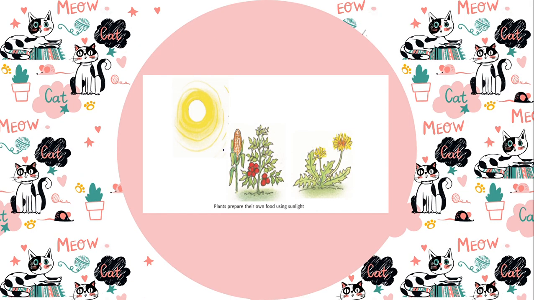So have a look at this picture. Here is sunlight. Plants take water and minerals from the roots. Then in the leaves, they are green, so there is chlorophyll, and from the air they take carbon dioxide. So after taking all of this, what do they prepare? They prepare oxygen and they prepare food, that is carbohydrates, glucose, which is present in the fruit of the plant.